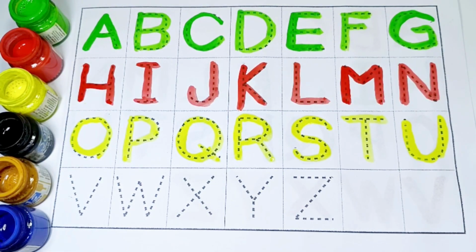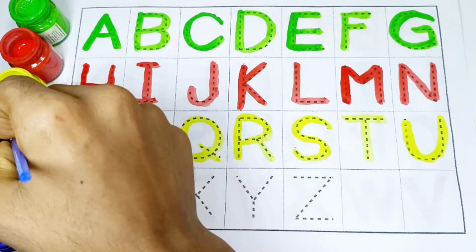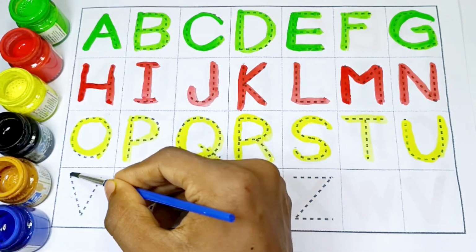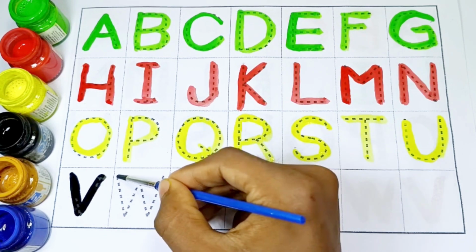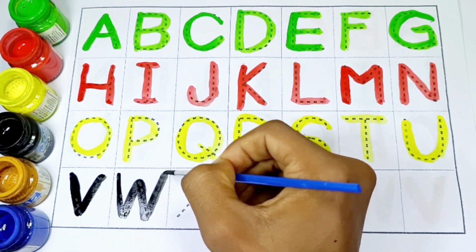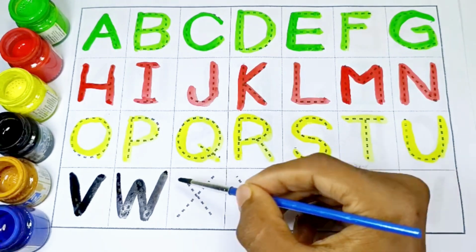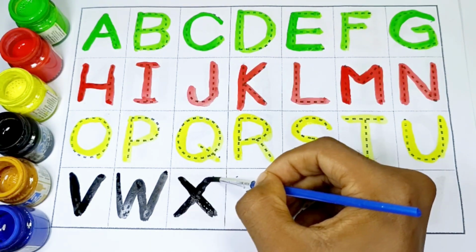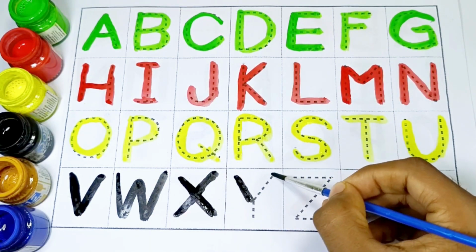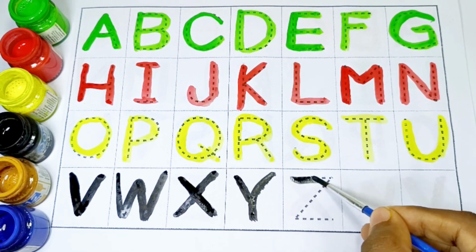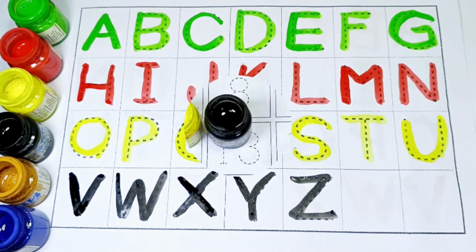U for umbrella. Kids, now you draw V and use black color. V for van. W for whale. X for xylophone. Y for yo-yo. And Z.